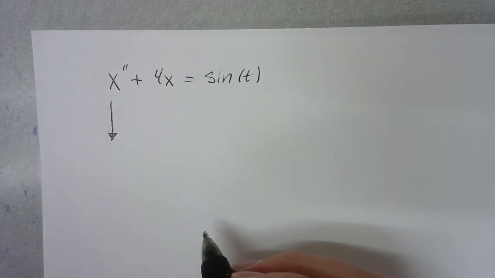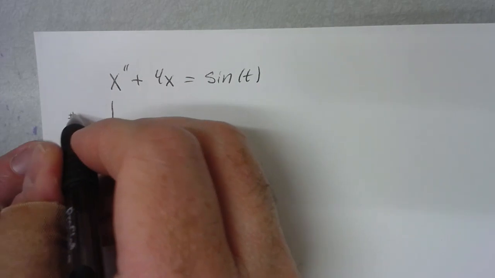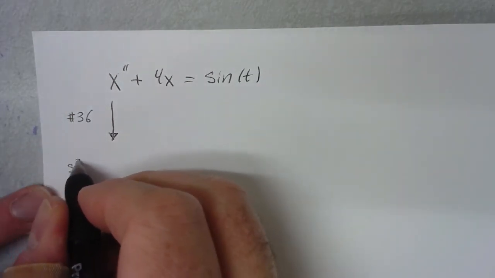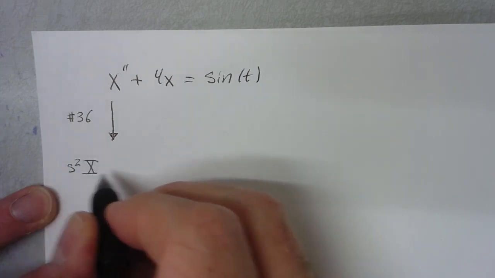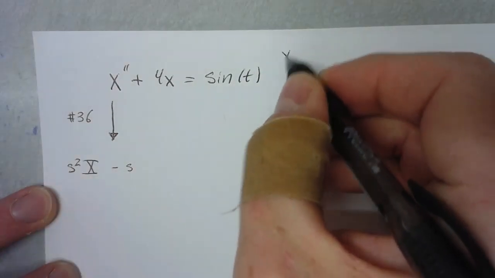To do the second derivative, this is near the bottom of the table. So number 36, they have a separate one for second derivatives, and it's s squared capital X minus s. Oh, I need some initial conditions.